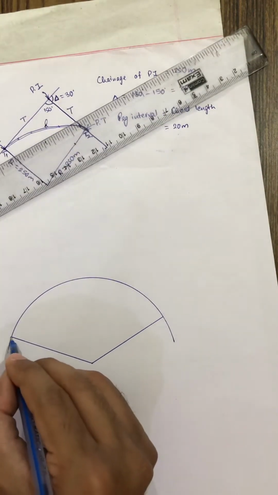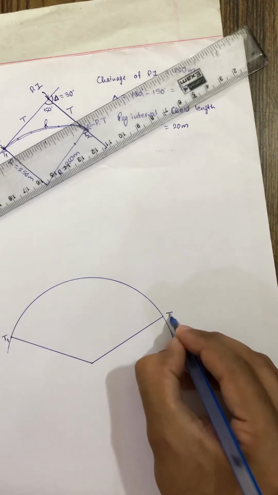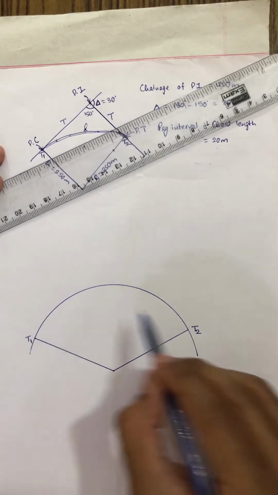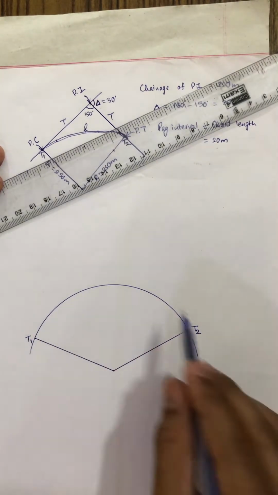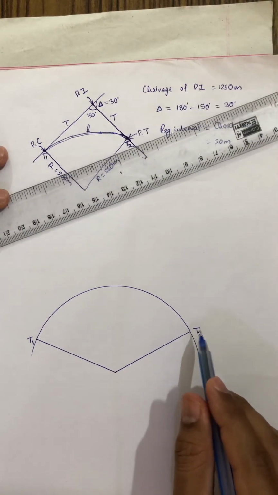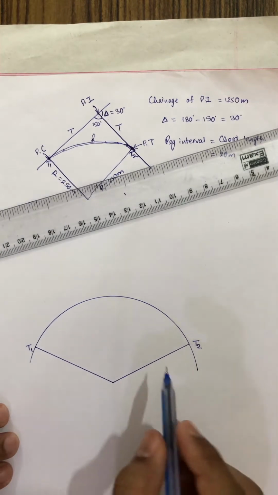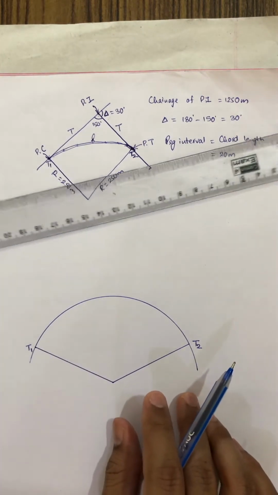Okay, so this is the starting point. Let us call this as T1, and this is the ending point. Let us call this as T2. Okay, so in between this T1 and T2, this total is the length of the curve. Between T1 to T2, it is the length of the curve. That is this small l.